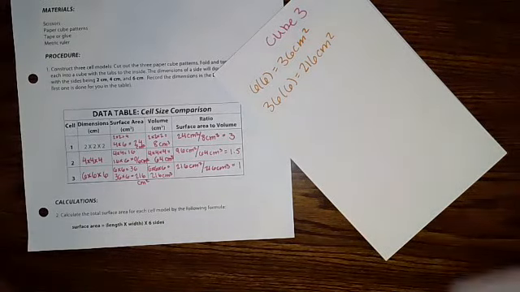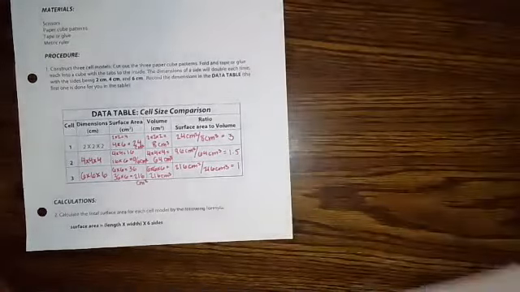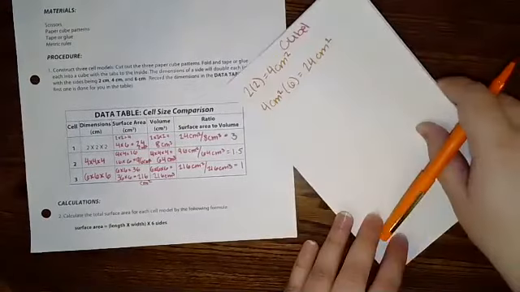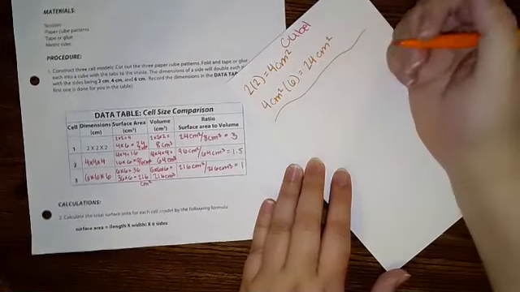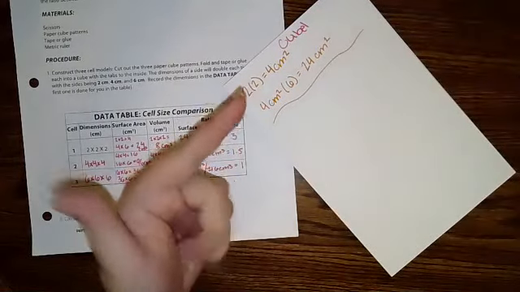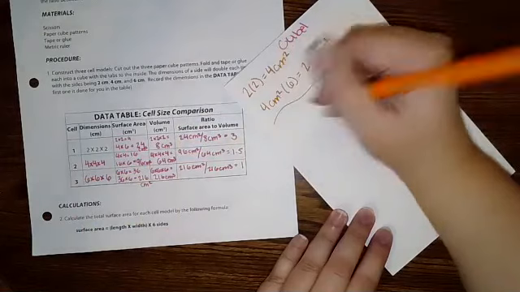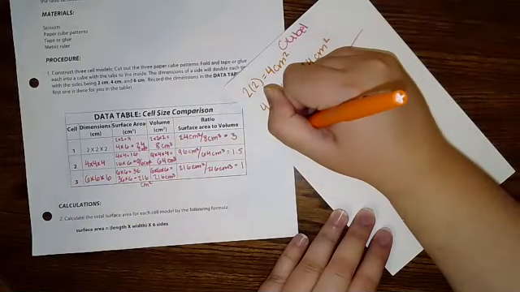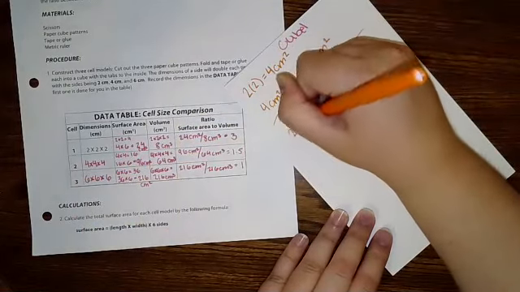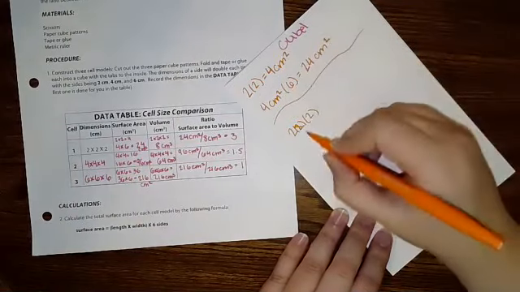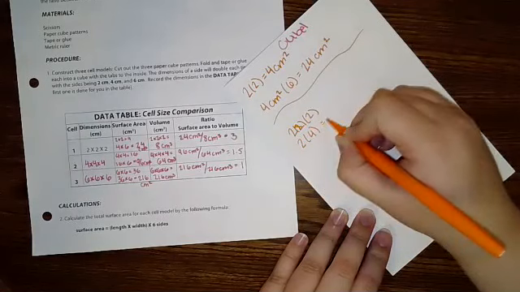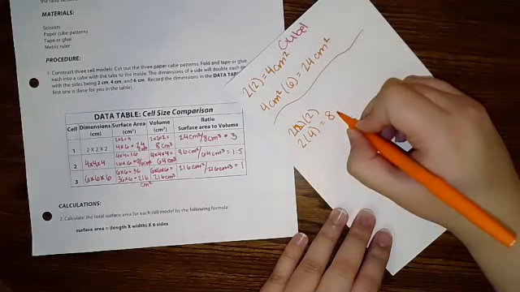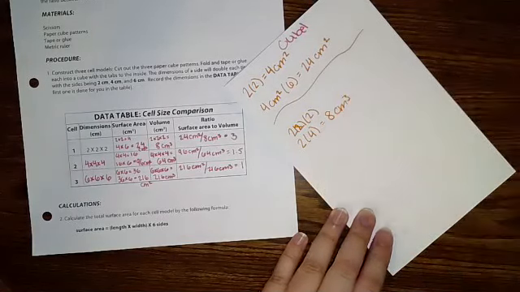Next, we wanted you to find the volume. So our volume is going to simply be our length times our width times our height, right? So we take 2 times 2 times 2. If we do 2 times 2, it's going to be 2 times 4, which gives us 8. So we have 8 centimeters cubed for our volume of cube 1.